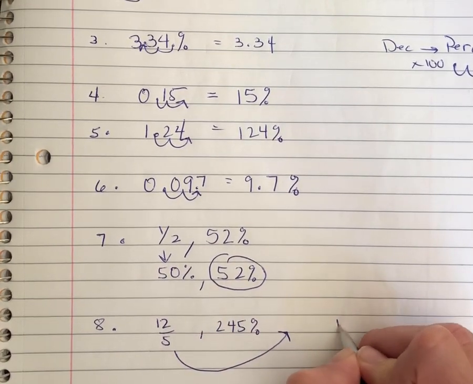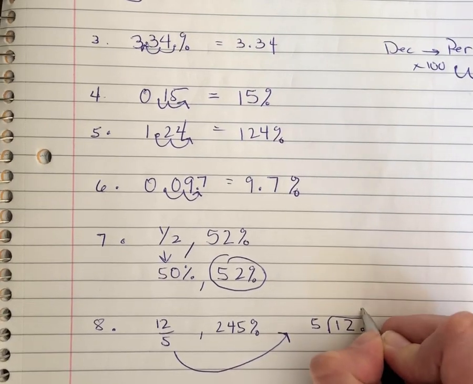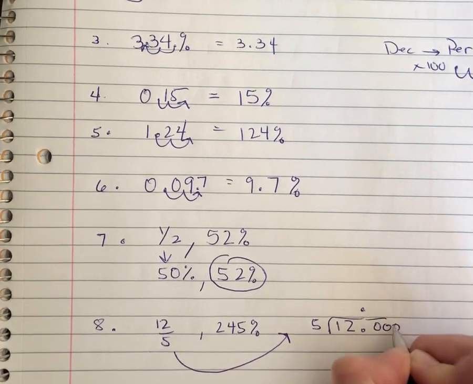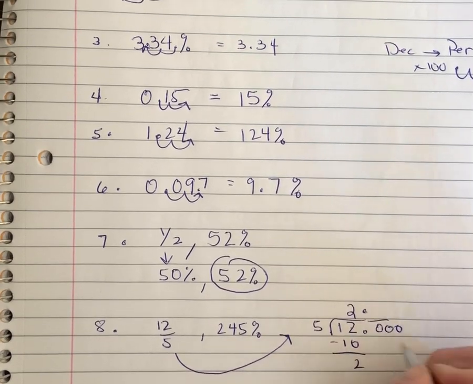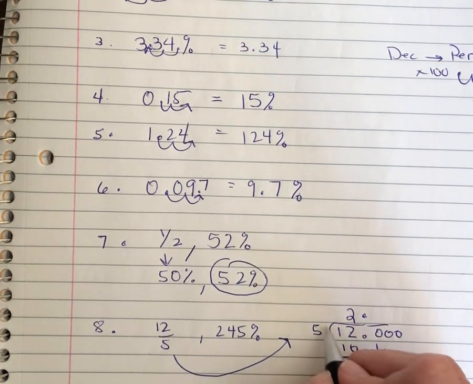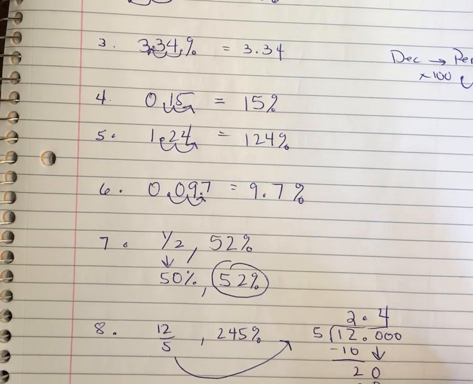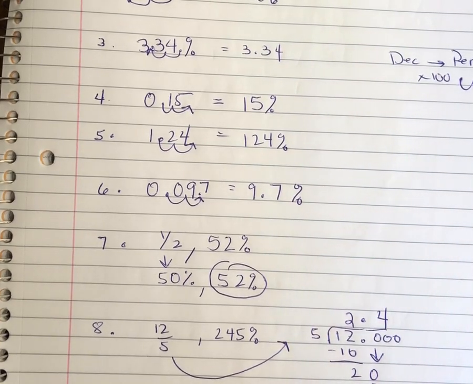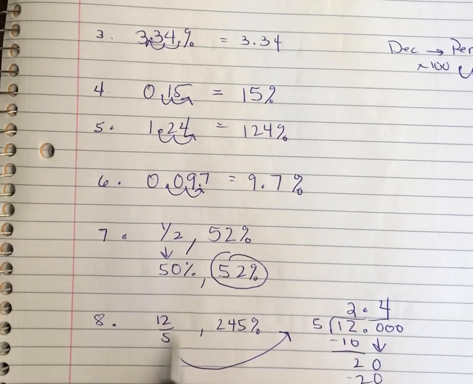We always divide the numerator by the denominator, decimal, hop, couple zeros. 5 goes into 12 twice at 10, subtract, I get 2. Bring down the 0. 5 goes into 20 4 times evenly at 20, subtract, I get 0.